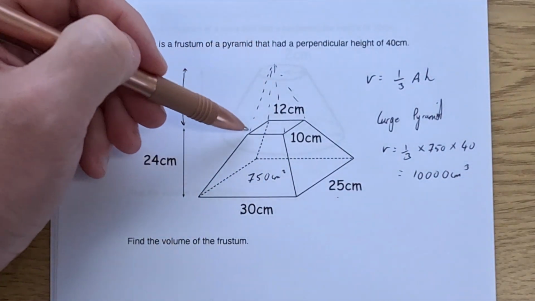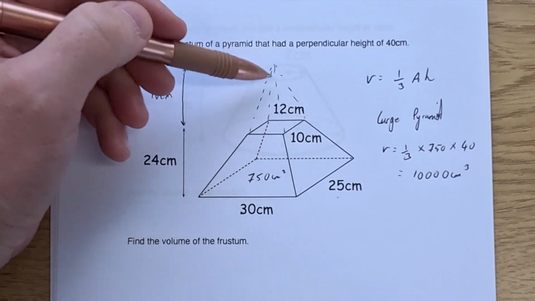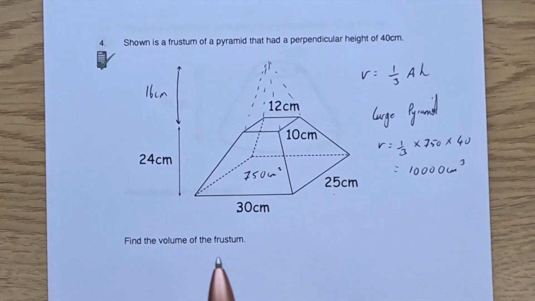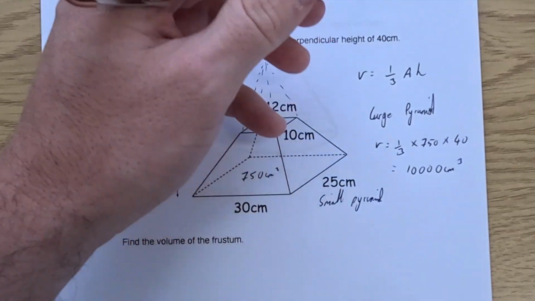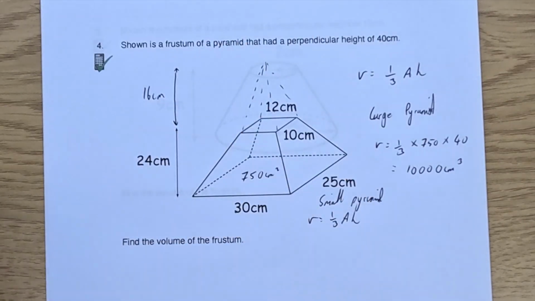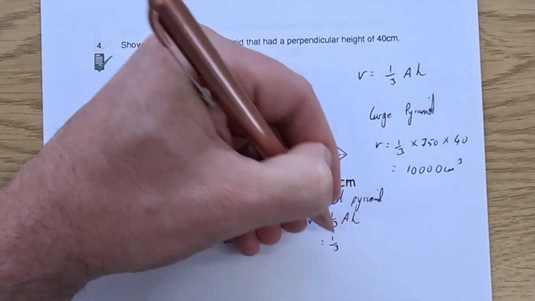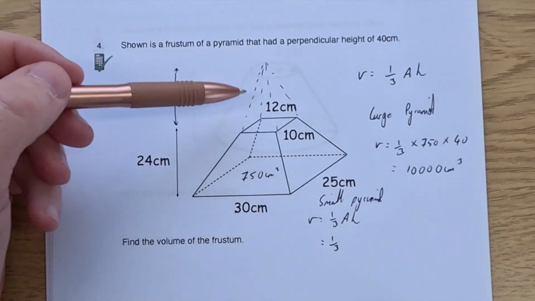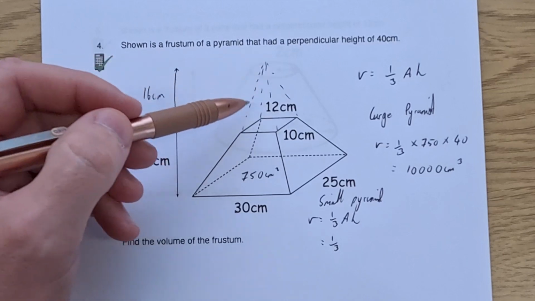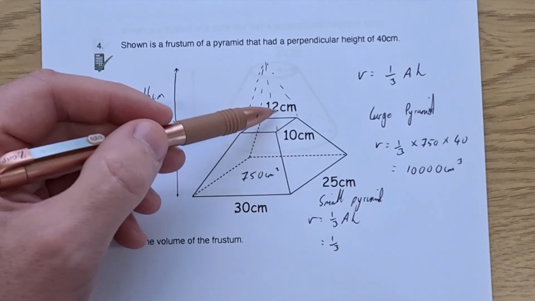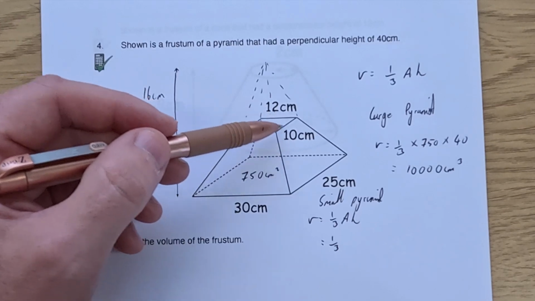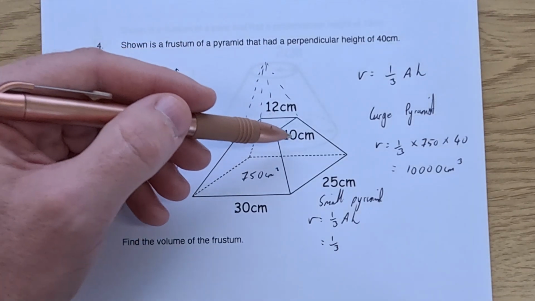Now what I'm going to do is work out the volume of this smaller pyramid, and then we'll take that away from 10,000. So for the smaller pyramid, the volume will be a third, the area of the base times the height. So we're going to do a third, the area of the base. So let's have a look at the smaller pyramid that's been removed. It's a rectangular based pyramid. The base has got a length of 12 and a width of 10. So it's a rectangular base. So we're going to times them together to get the area of the base. And 12 times 10 is 120.